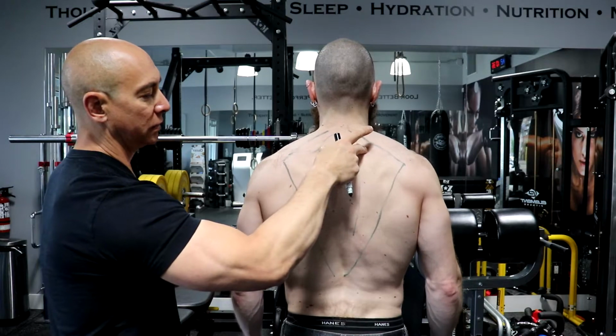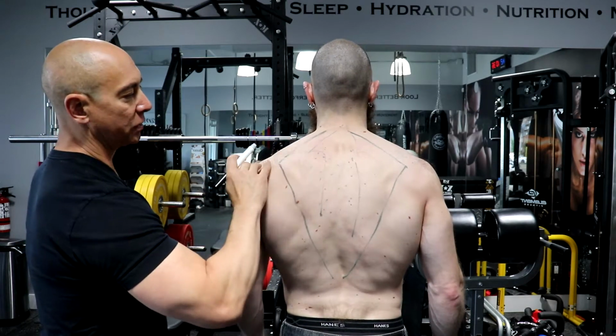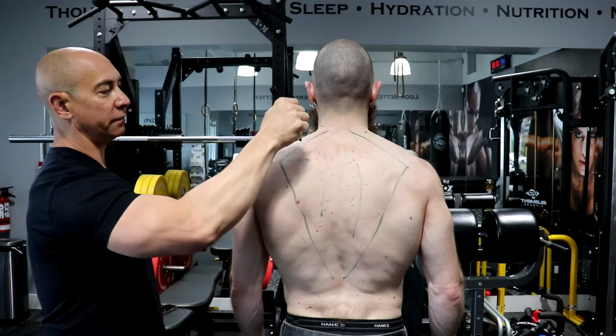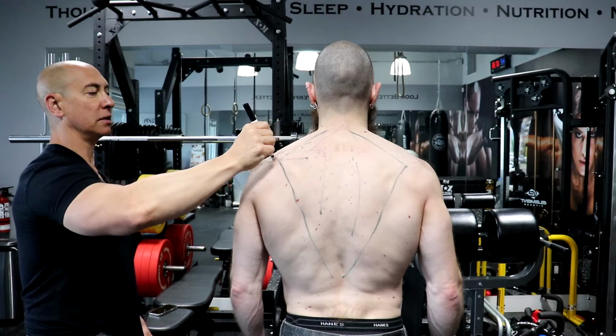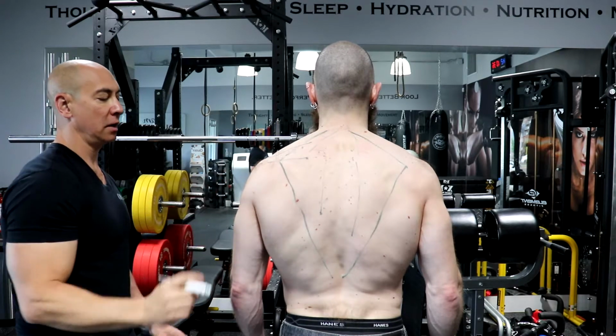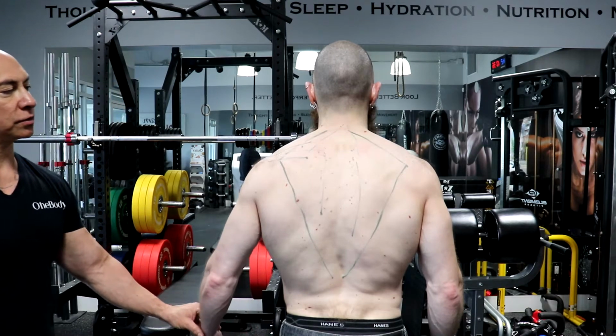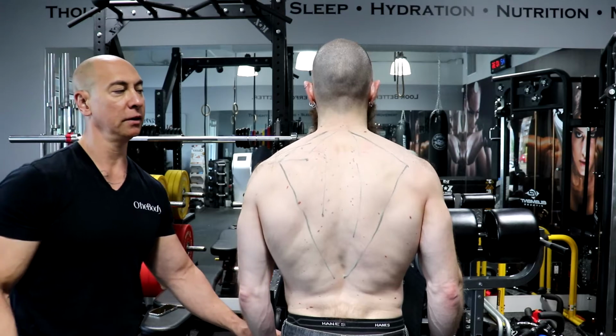There we go. Excellent. And now we have the spine of the scapula right through here, and above there inside here is where the supraspinatus is, and it attaches here at the greater tubercle of the humerus, and its job is to start the elevation of the arm into this line here.